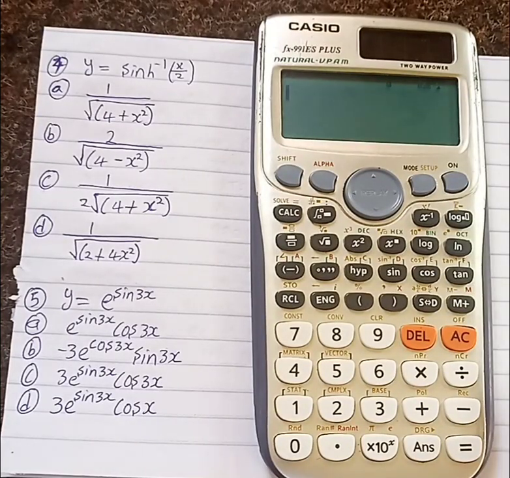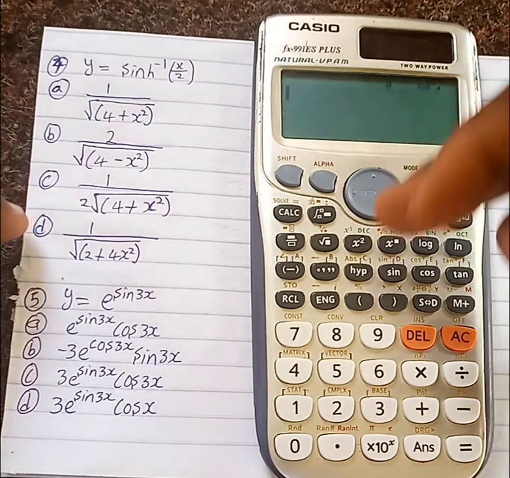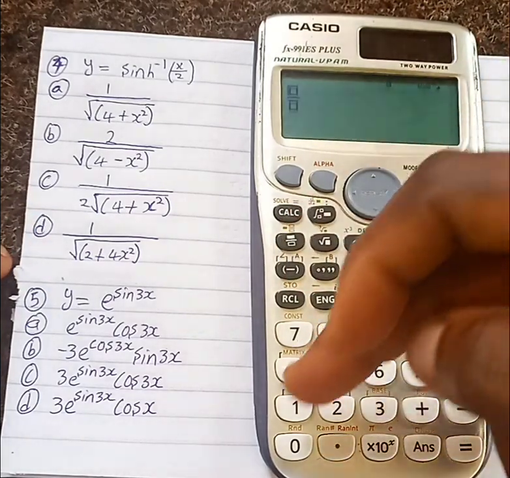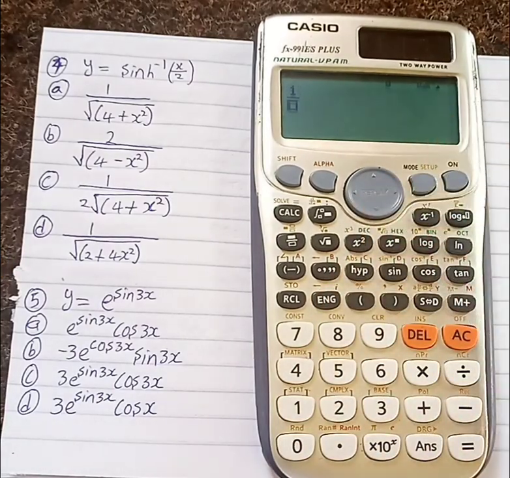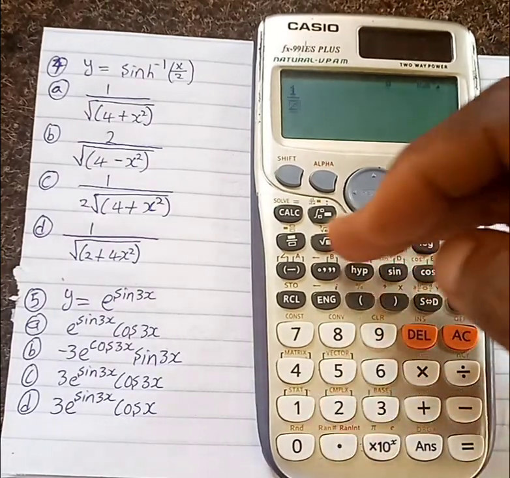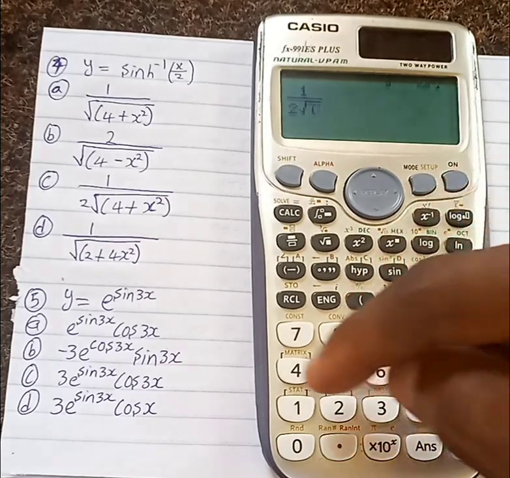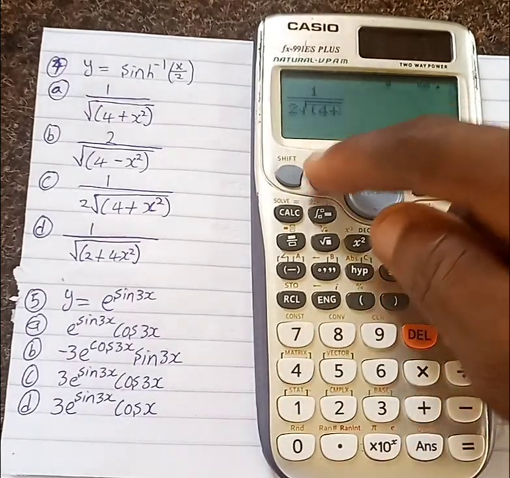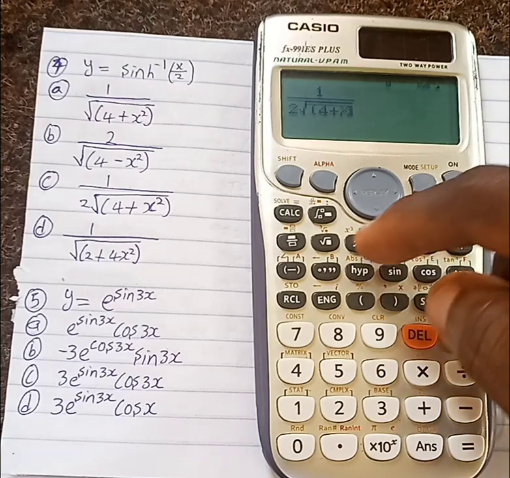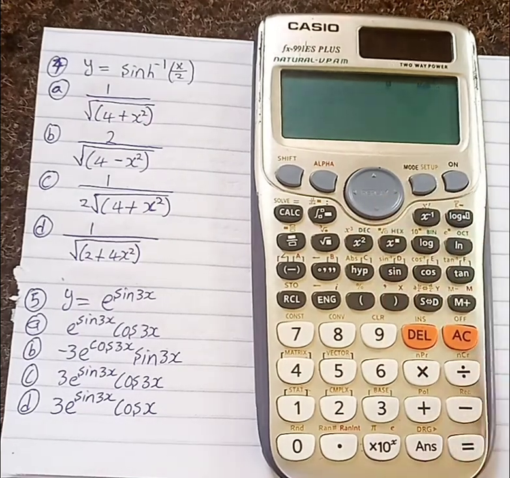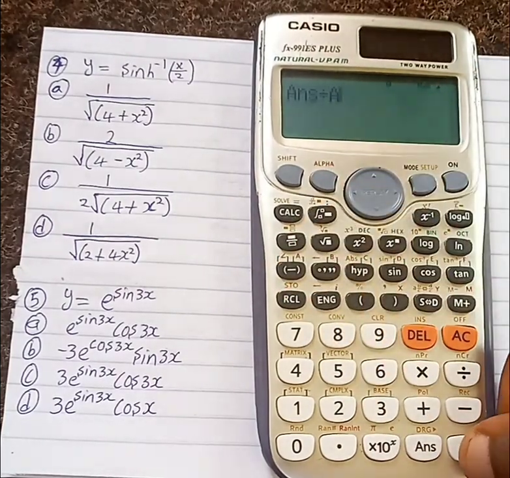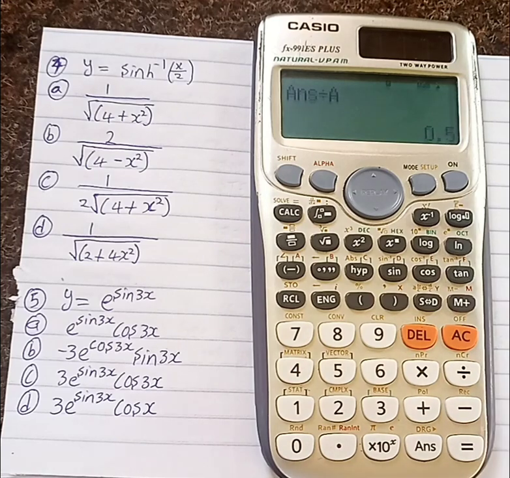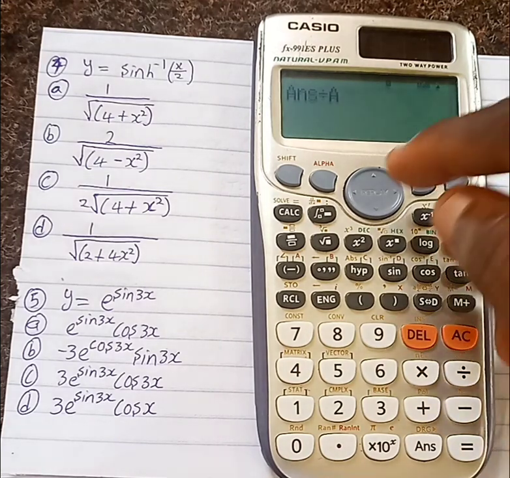Okay, now let's try option C. Option C is 1 all over 2 root 4 plus alpha x square close bracket equals to this. Then change the decimal, then we compare it with our answer. It is not equal to 1, it gave us 0.5.